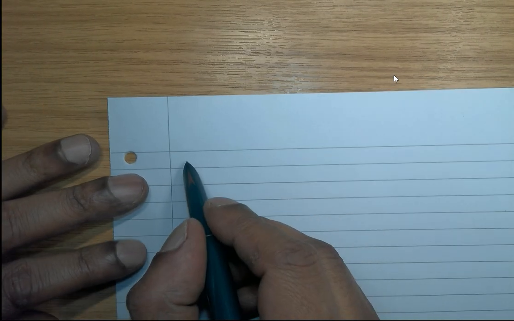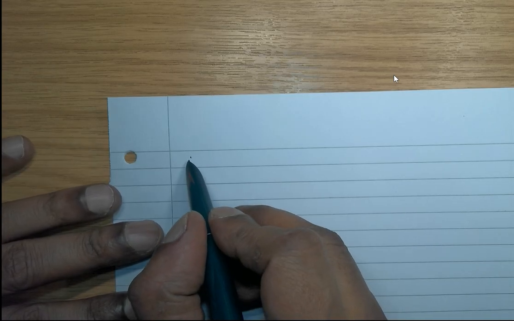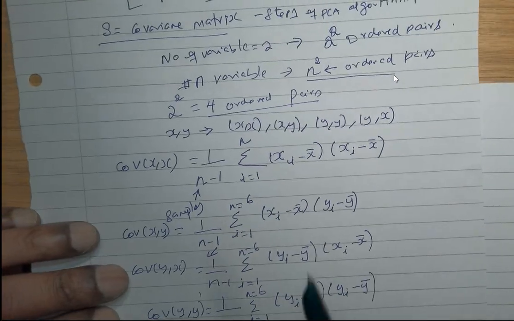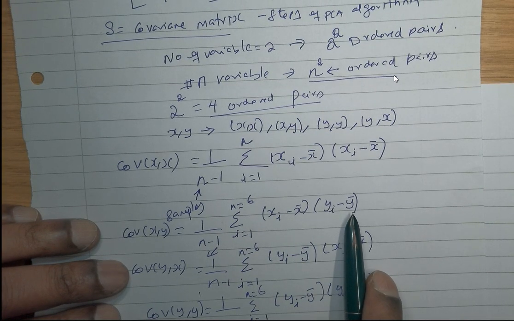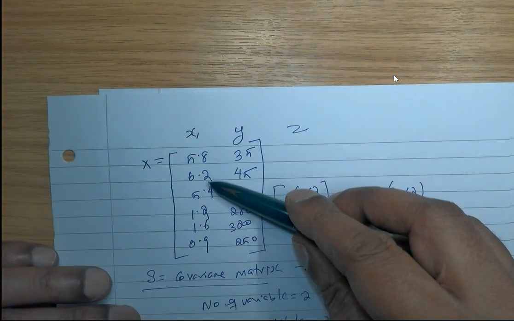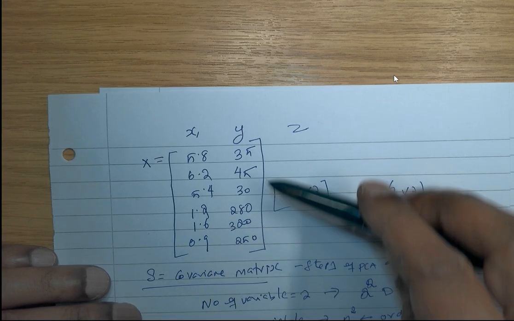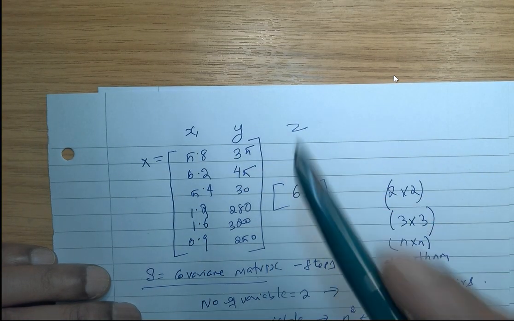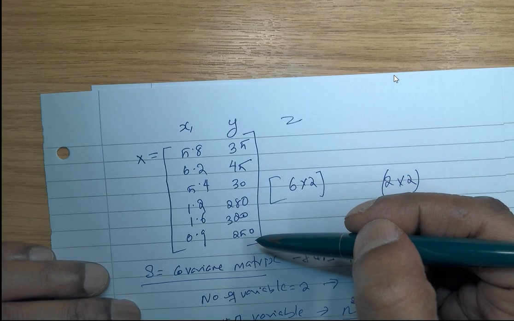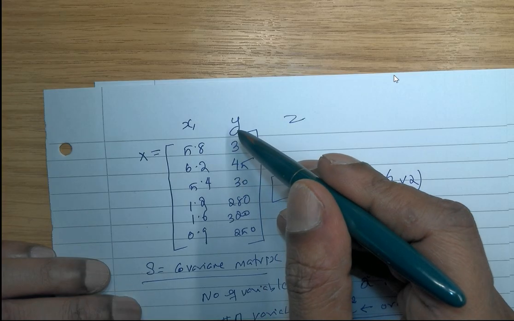We need to calculate the mean value of x and the mean value of y. Which means we sum all these values and divide by the number of samples, which is 6, and that gives the x mean. Then sum all the y values and divide by 6, the number of samples, which gives the y mean.